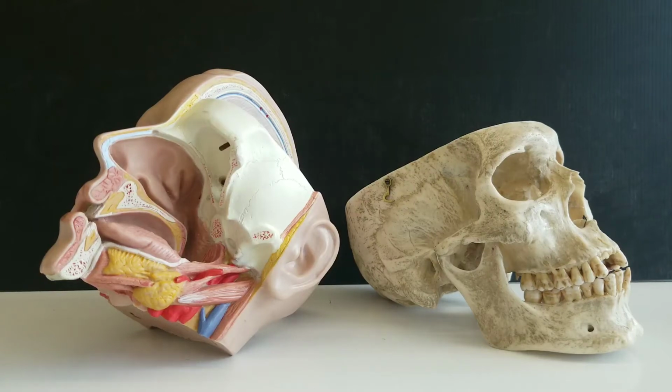Hey y'all, we're going to take a look at the anatomy of the upper respiratory system. So that's everything from the nose down to the pharynx. We'll cover the lower respiratory system, the larynx, trachea, bronchi, bronchioles, and alveoli of the lungs in another video.